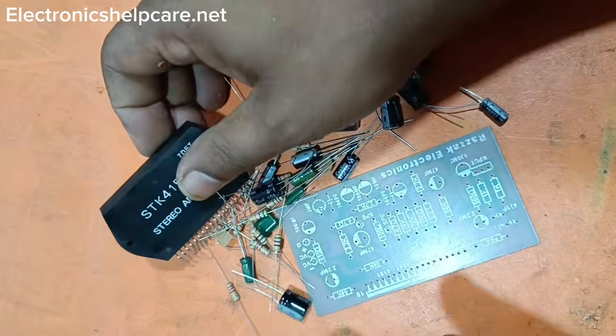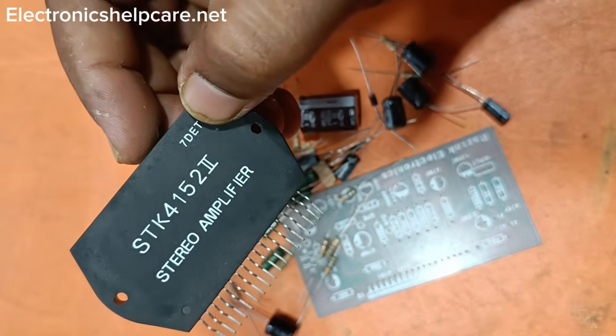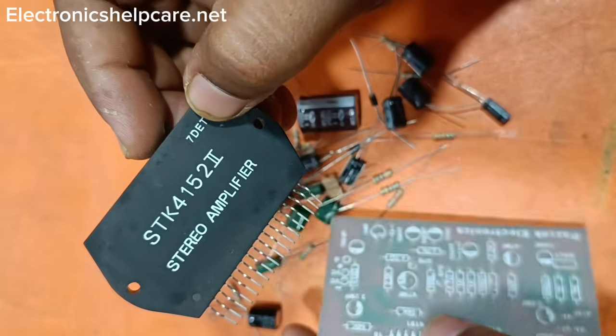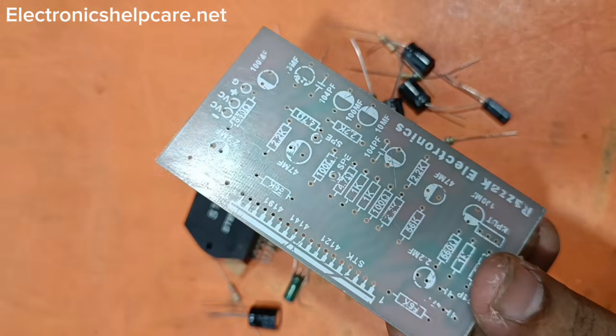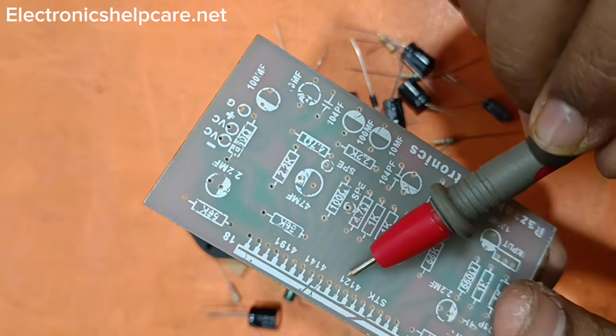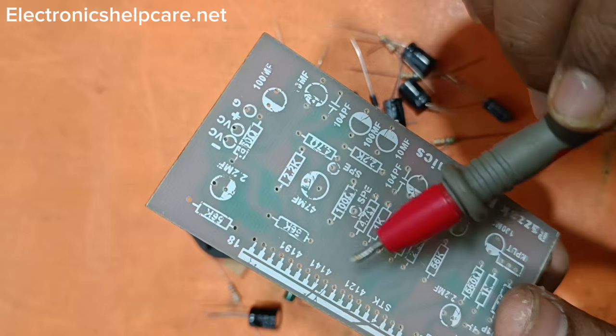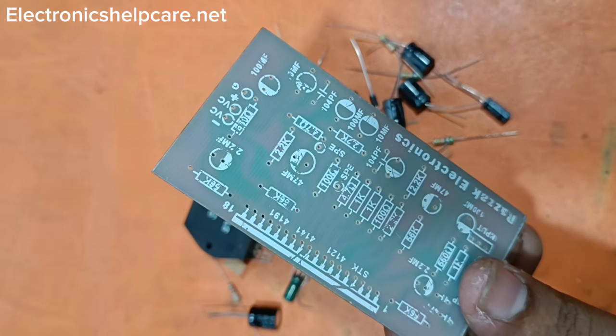This is an STK IC, STK4152, and this is an STK circuit board. We can use here STK4122, 4191, 4121, 4141, 4191. Lots of ICs you can use in this circuit.